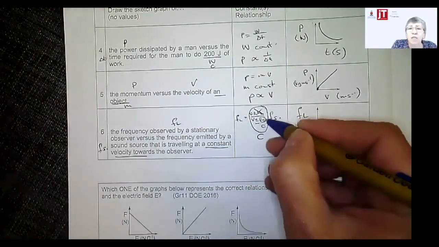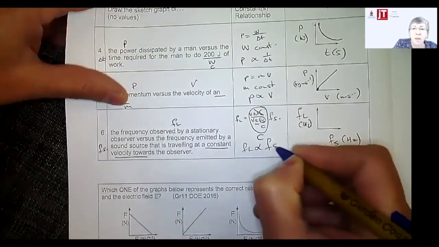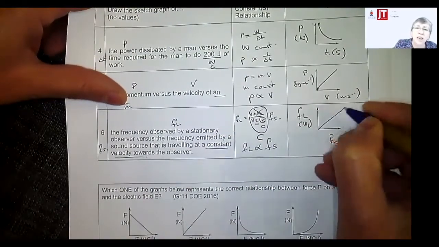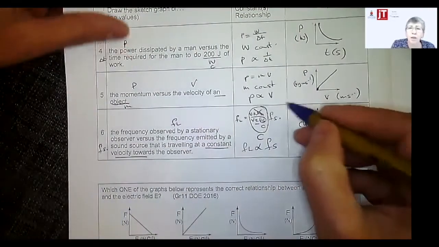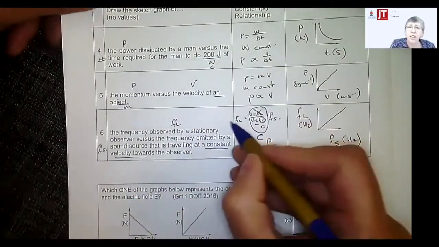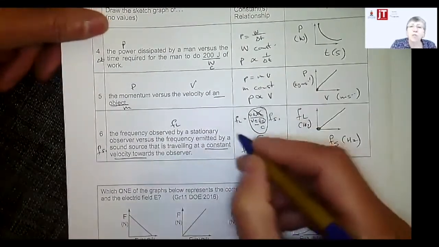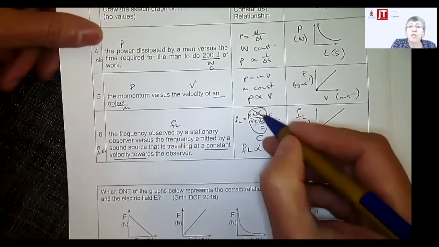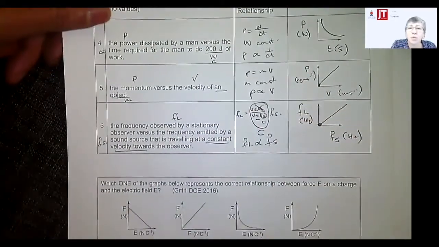V is constant, V source is constant. All of them are constant, so therefore that one is directly proportional. It multiplies by the same factor or fraction, so directly proportional. We will still look at things that don't go through the origin, but here they go through the origin. That whole thing is constant, so that is directly proportional. Right, moving on to the next one.